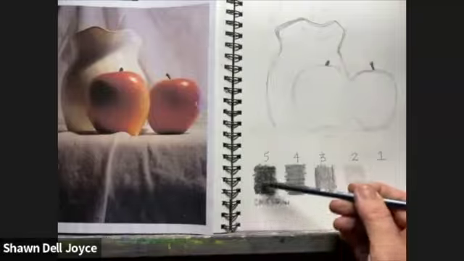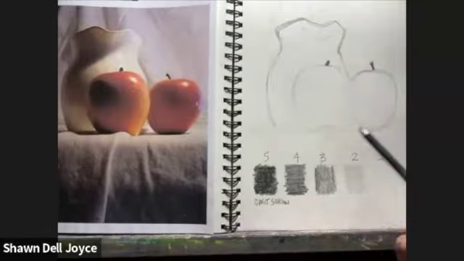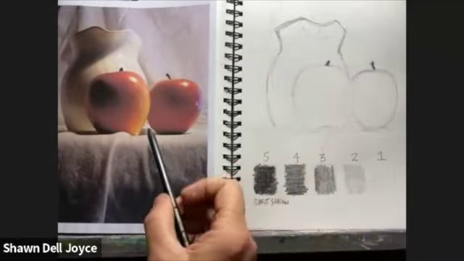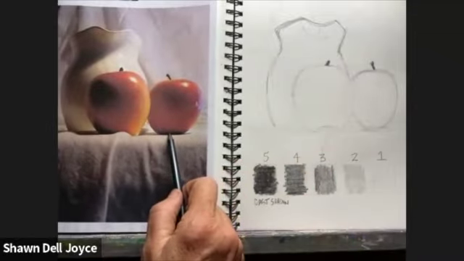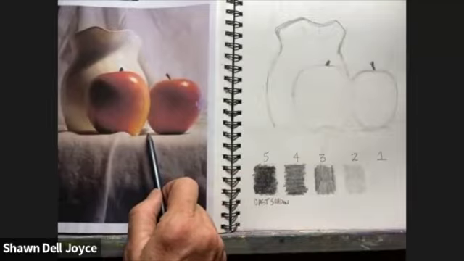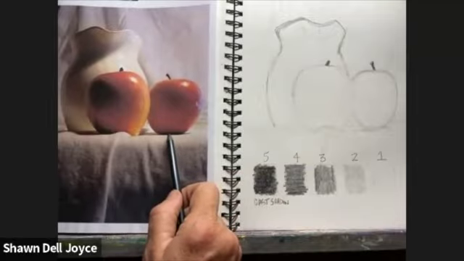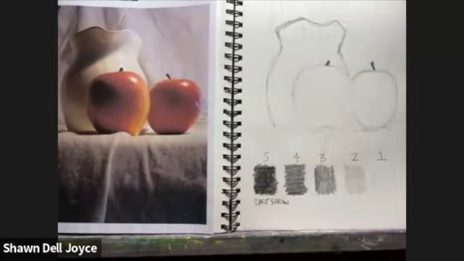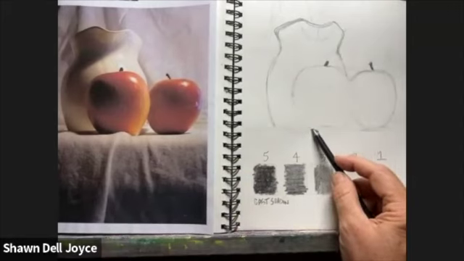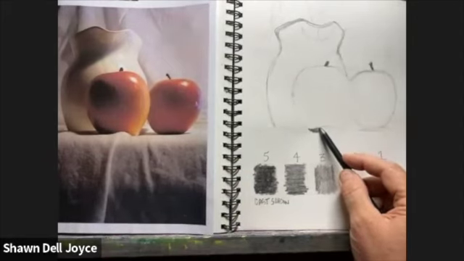Now for the cast shadow that we see under the 5, the cast shadow is where the apple sits right on the tablecloth. It isn't the shadow that's coming away from the apple. It's directly underneath the apple. So where the weight of the apple is hitting that tablecloth is the darkest dark.